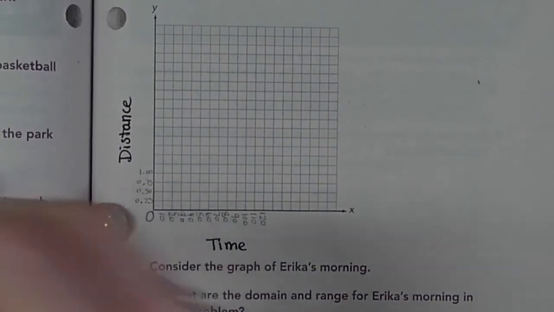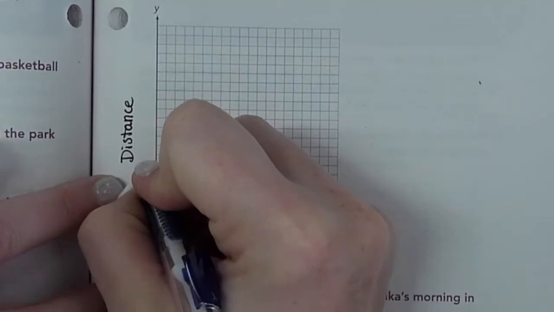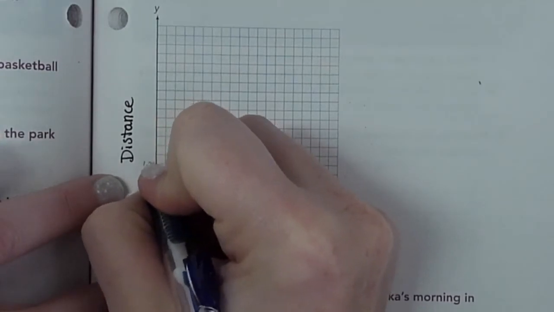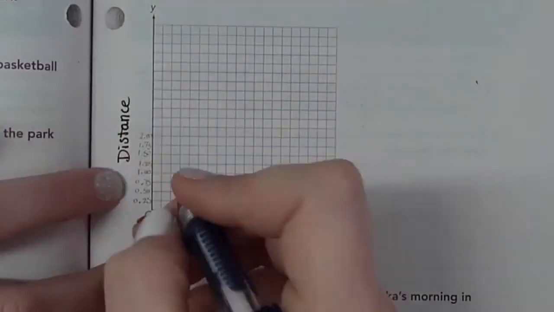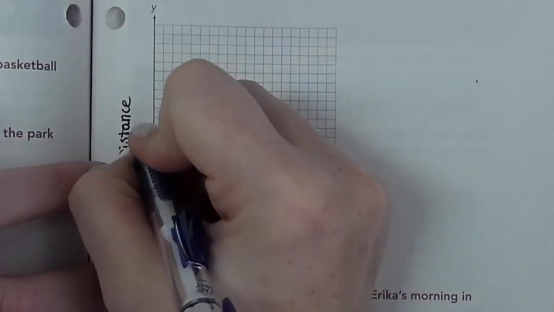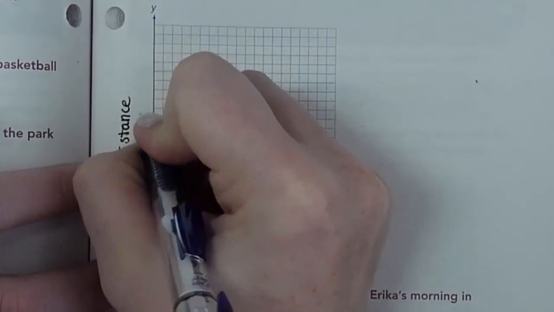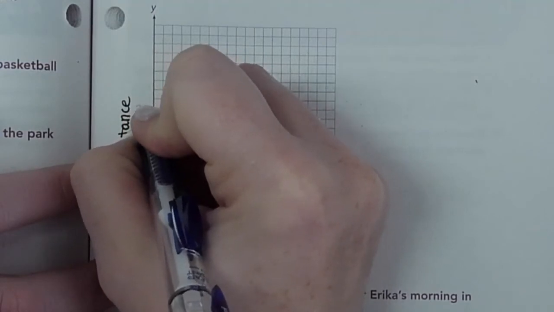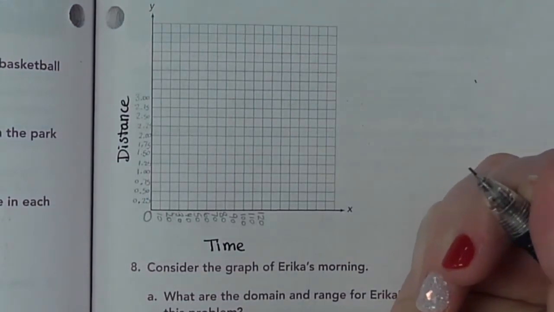Okay, so I went 0.25, 0.50, 0.75, 1, then 1.25, 1.50, 1.75, 2.0, 2.25, 2.50, 2.75, and 3. And that's as far as I need to go.